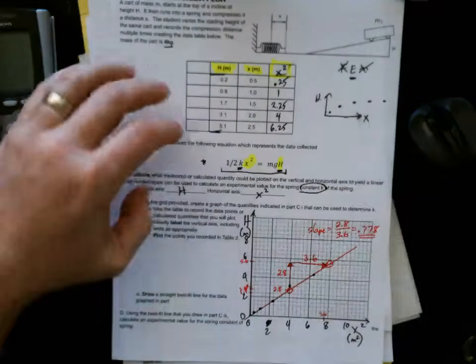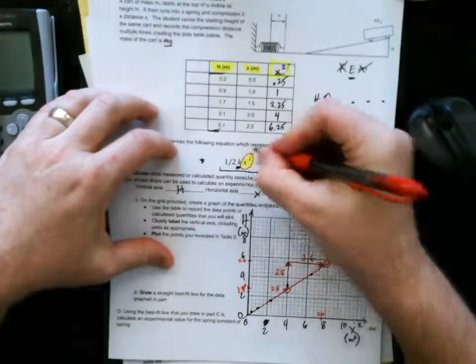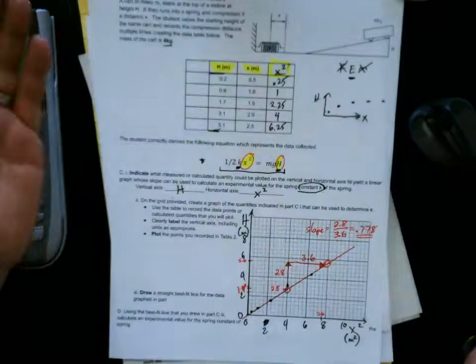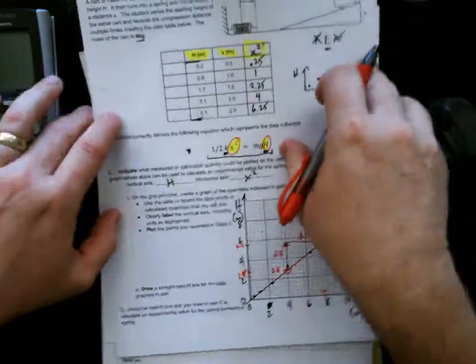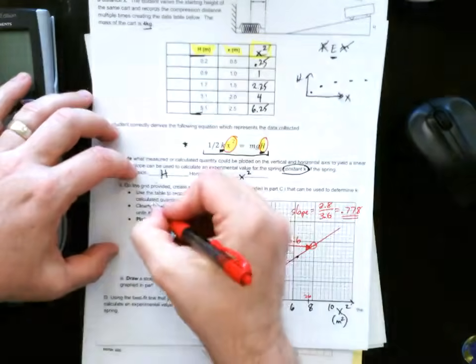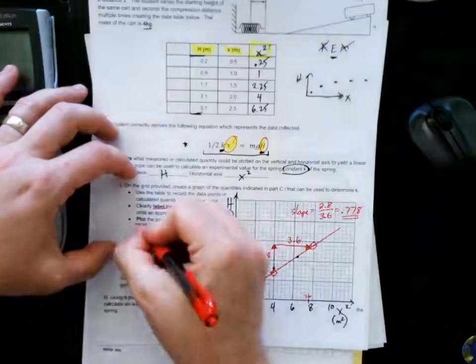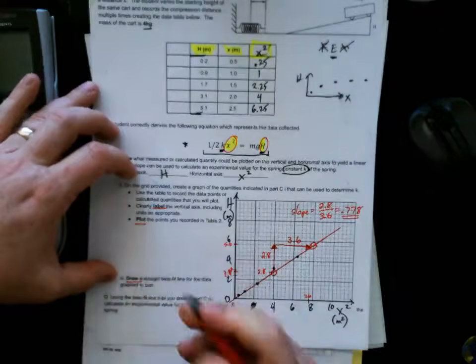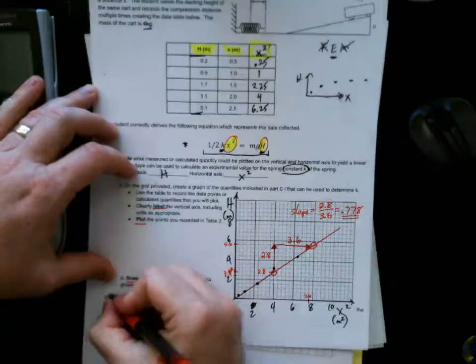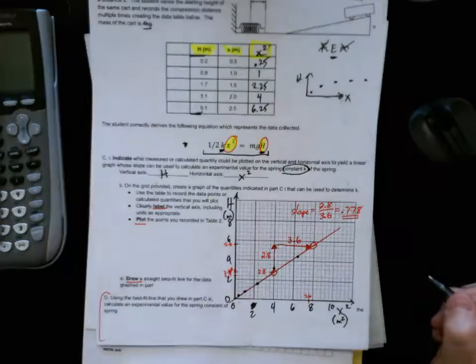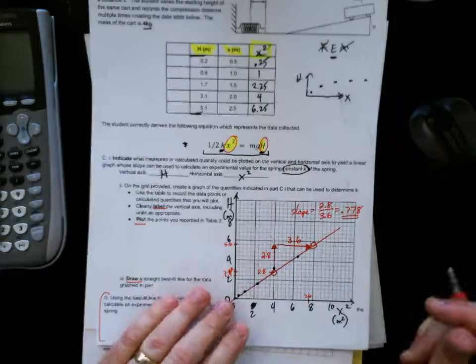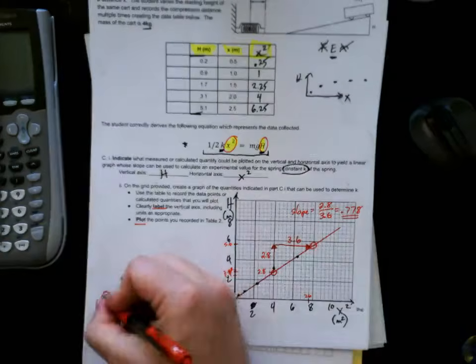So notice, by graphing that and that, I ended up getting a straight line. Okay. So notice, looking at the exam, did I label my axes? Yes. Did I plot the points? Yes. Did I draw a best fit line? Yes. Part D, calculate the value of the spring constant. Now we're down to the tough stuff. All right, so this is now going to be part D here.